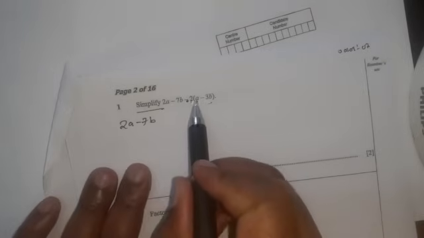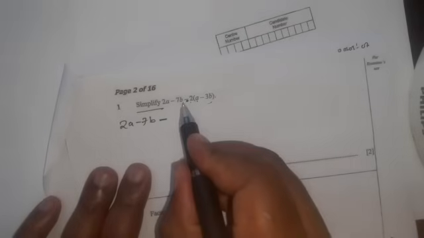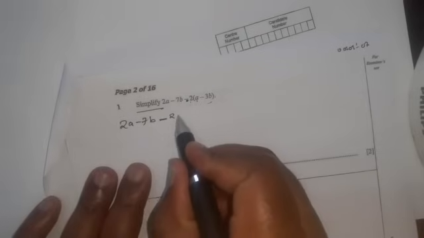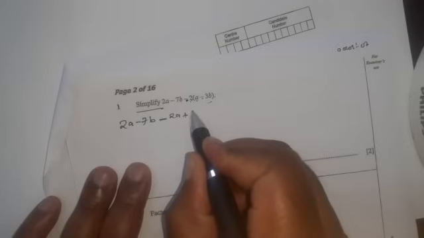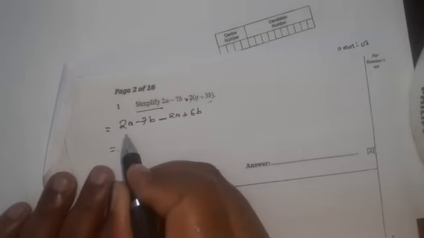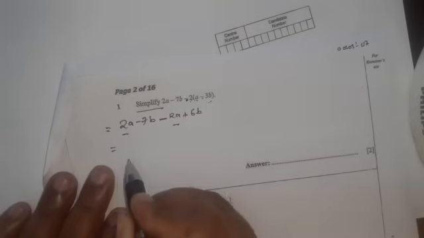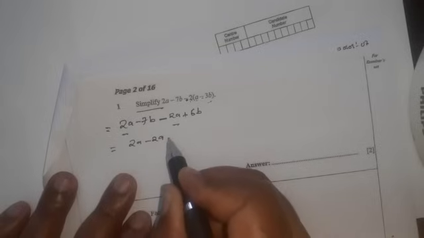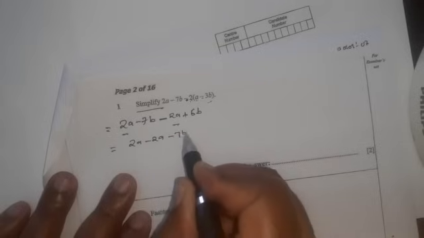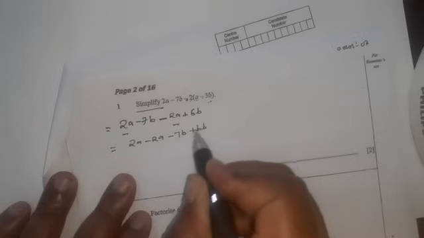Negative by positive, we have negative. Then 2 by a, you have 2a. Negative and negative, you have positive. 2 by 3b, you have 6b. Then let's try to group the like terms. You have a and this one, so you are going to say 2a minus 2a, minus 7b plus 6b.